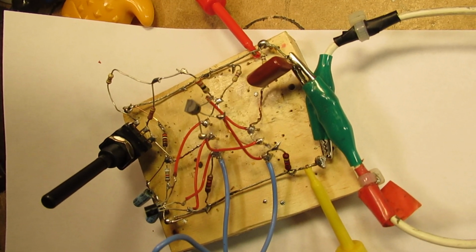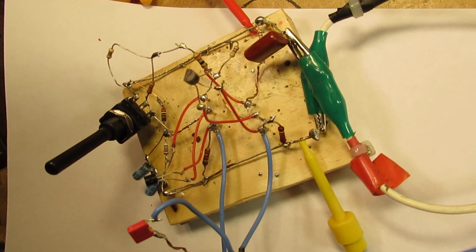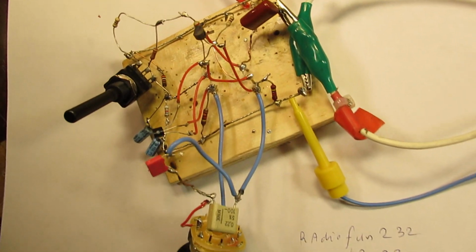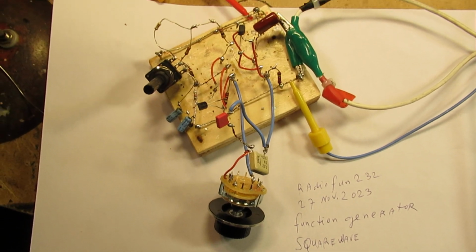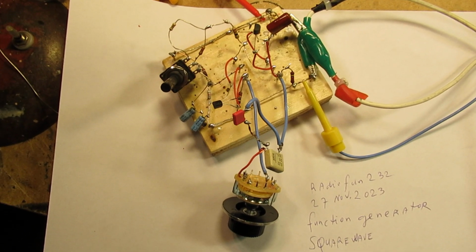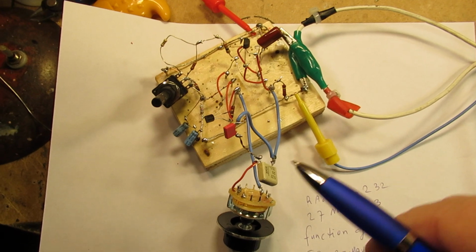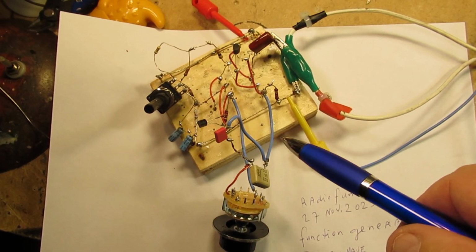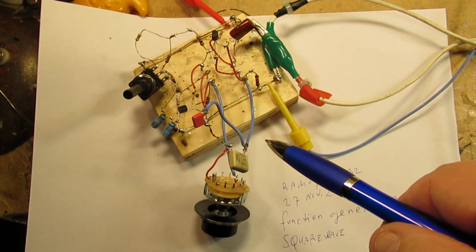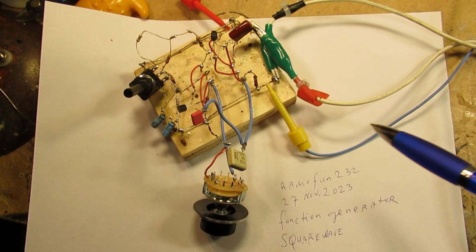That will be the next video, when I have made this circuit complete as a function generator. More ideas are, for instance, to change the square wave into other waveforms.